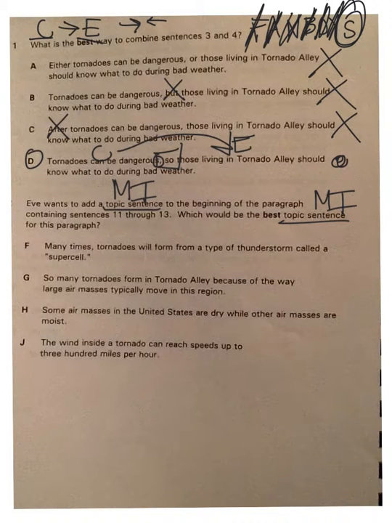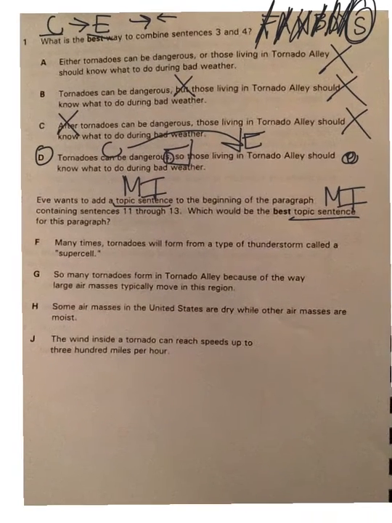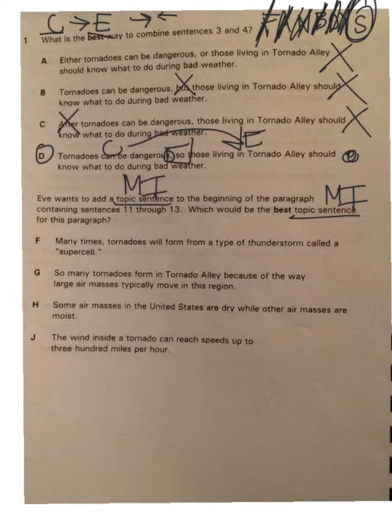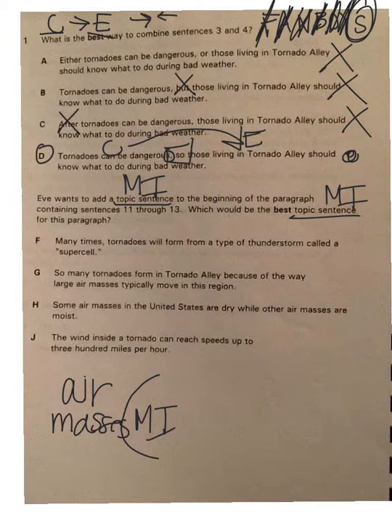All right, so you should have gone back and read 11 through 13, and when you did, you should have drawn your main idea arch by those paragraphs. If you haven't, go ahead and do that. It's hard for me to flip back and forth on this app. And what it talked about was the air masses, which was really the main idea of that. So we've got to find a topic sentence that introduces that this whole thing is about air masses.